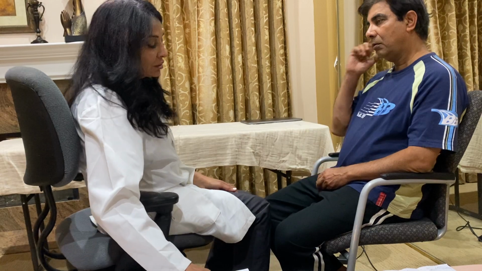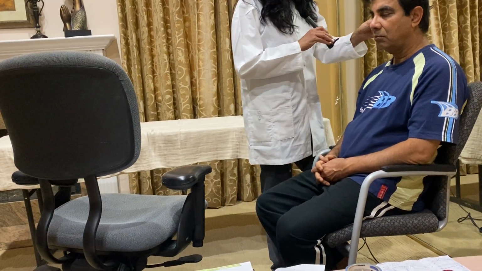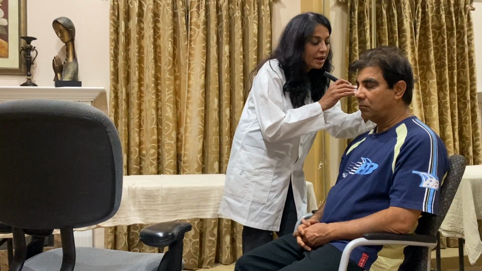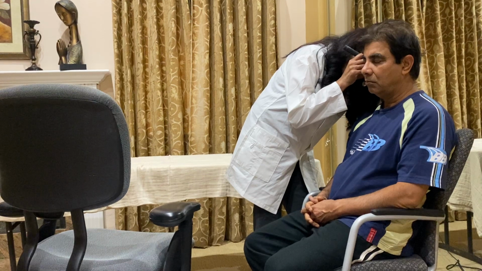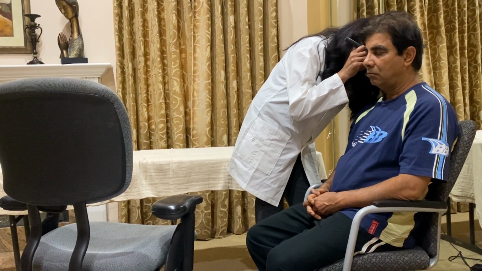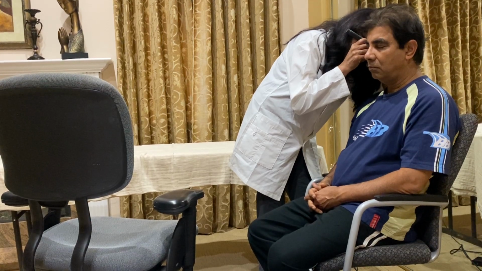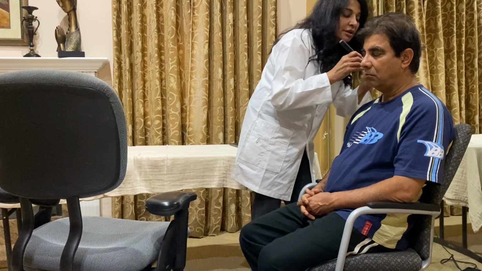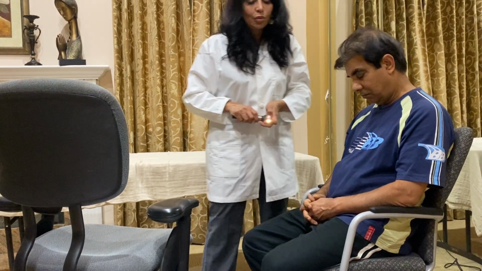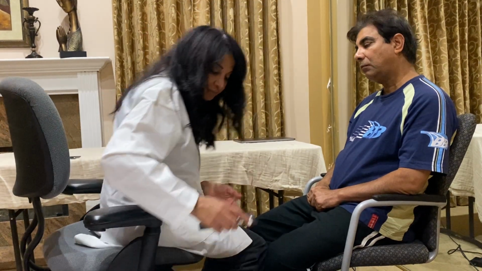Now I'm going to go on the other side and examine the other ear. I'm going to pull the pinna out and backward, and I'm going to stick my scope in. I see that the ear canal is definitely much more open here, and the eustachian tube is present. The eardrum is pearly and white. The rest of the structures are normal.